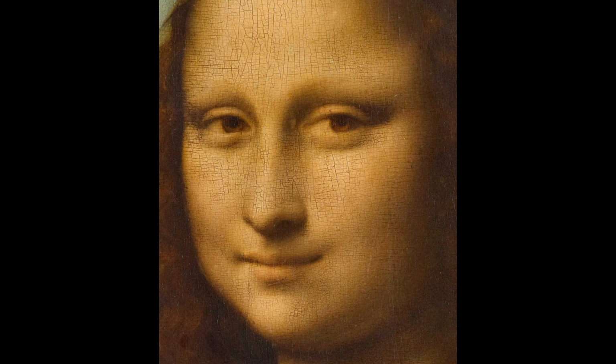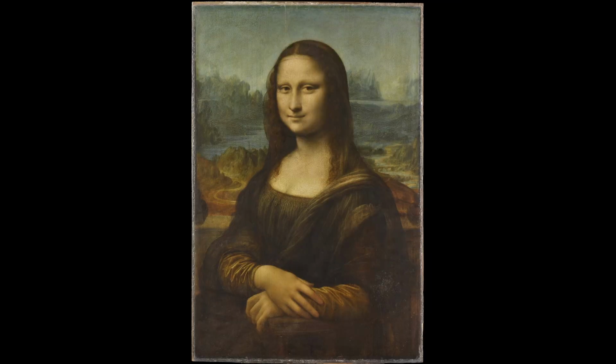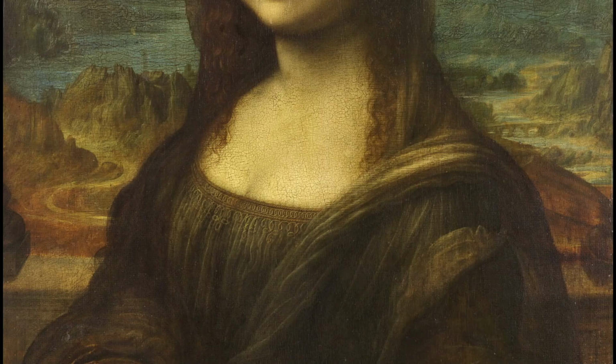Leonardo also uses chiaroscuro here, which is a strong contrast of light and dark, creating an illusion of 3D forms. This portrait is quite unlike the typical portraits of this age. The Mona Lisa is stripped of all her higher status adornments. No jewelry, simple dress, simple hair.